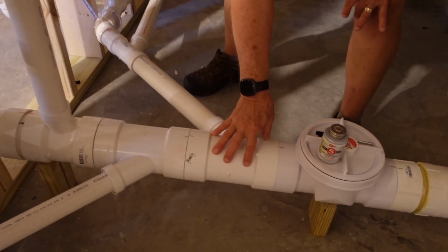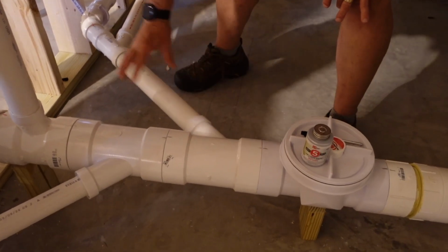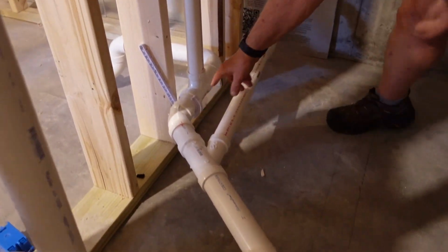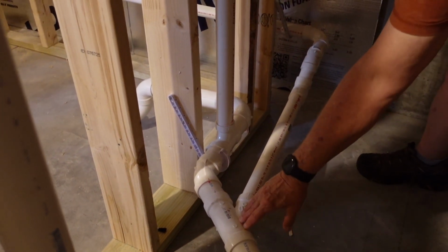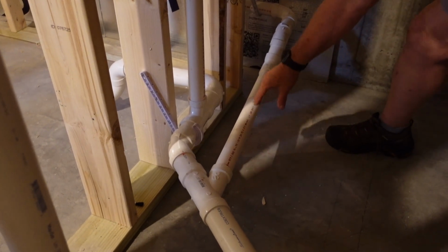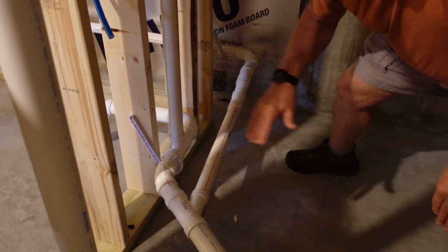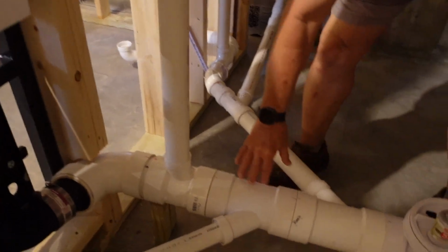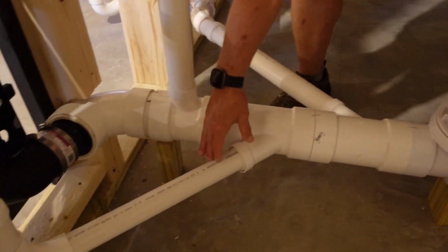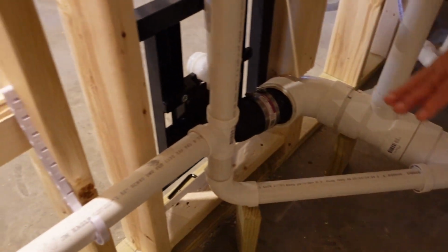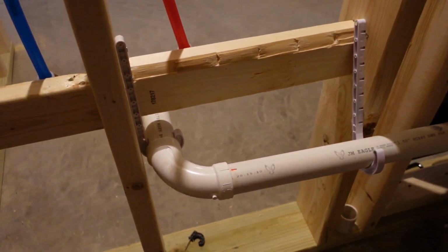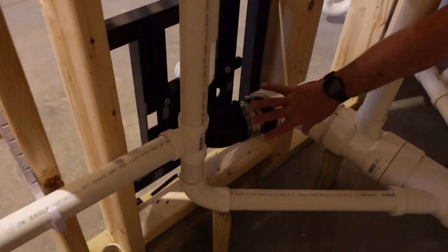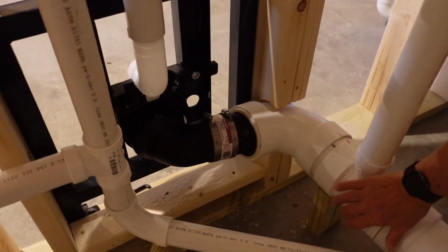Here is a 4 by 2-inch Y that goes over and it collects the shower drain. Here's a 2 by 1.5 Y. This goes around and collects another sink. Here is a 4 by 1.5 Y that takes care of the vanity in the bathroom. Here is the pipe that connects to the toilet, this big 4-inch pipe.